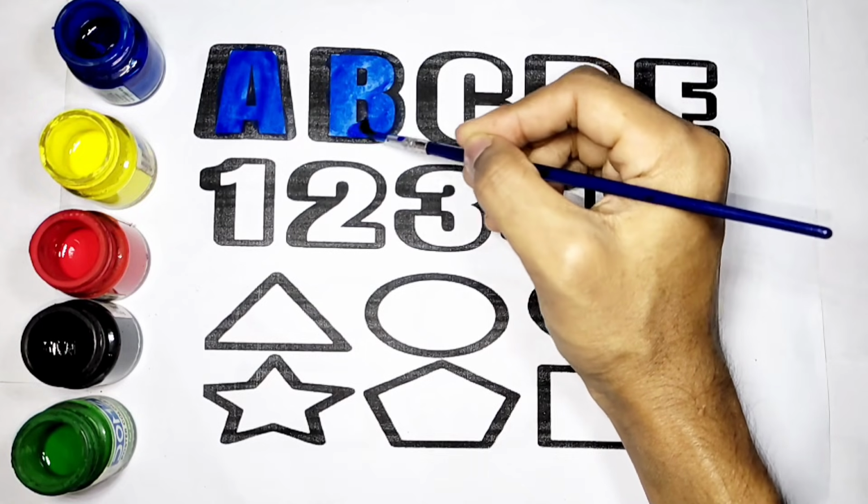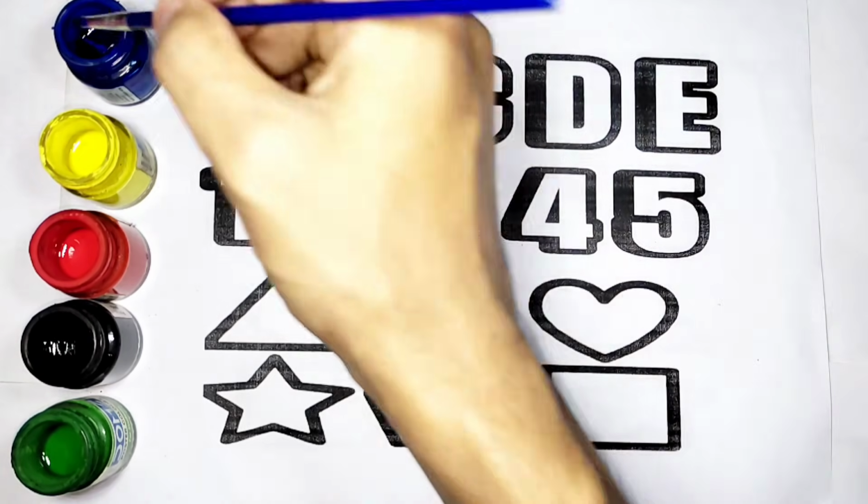The next one is C. C for cow, C for cat.